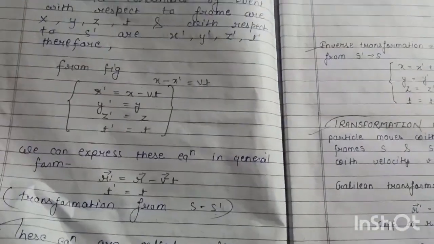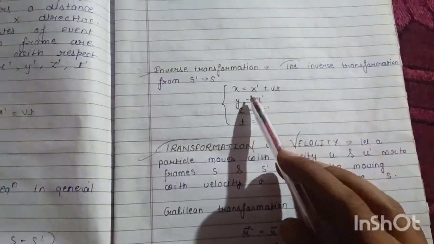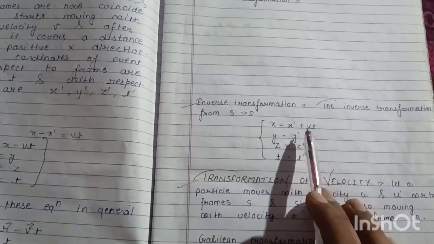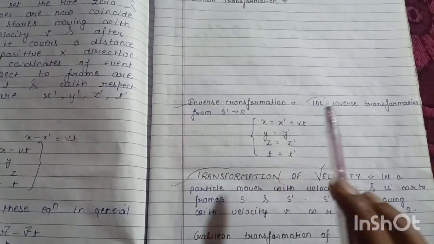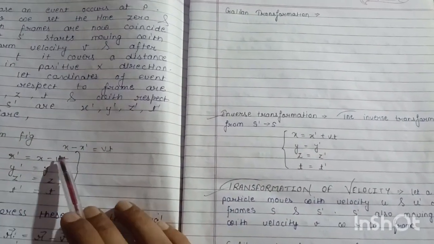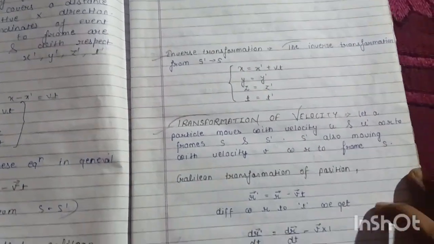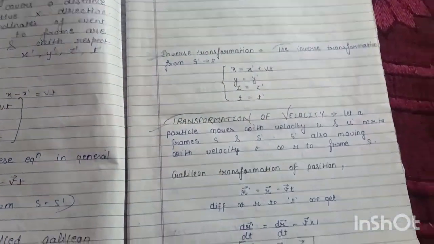So what we have done here is x dash is equal to x minus vt. In the inverse, we will calculate x rather than x dash. So this will be the equation. If you send x dash to here and x to here, then this equation will look like this. So this is the inverse transform.